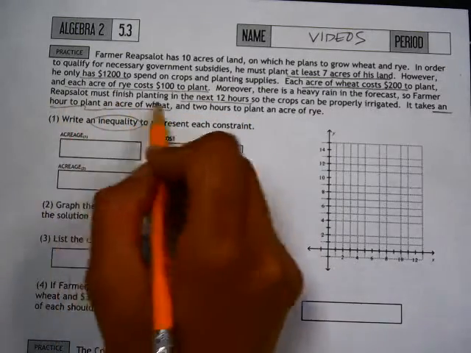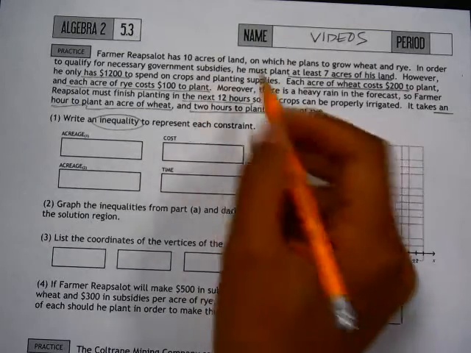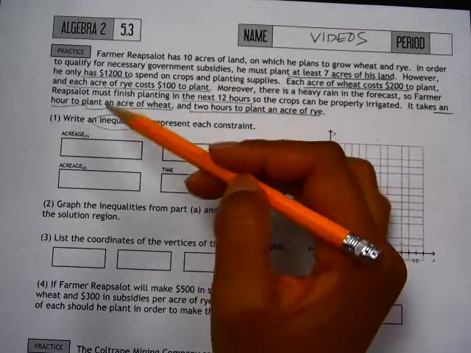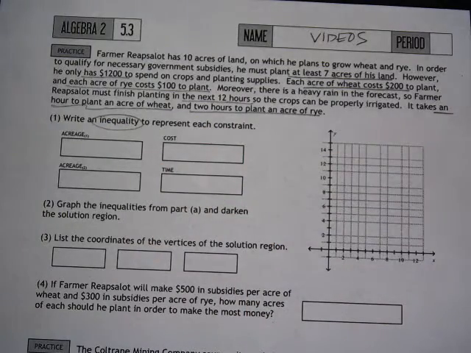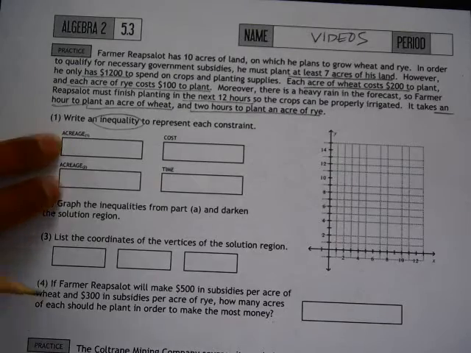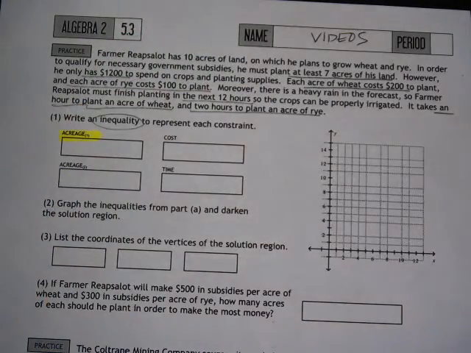All right, sorry about that. So an hour to plant an acre of wheat and 2 hours to plant an acre of rye. There's a lot of information here. We're going to split it into different categories so that we can write our inequalities. So notice there's 2 inequalities that need to be written for acreage. So let's find the appropriate information in the problem that will help us with that.